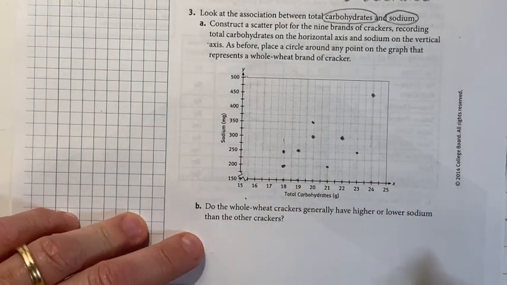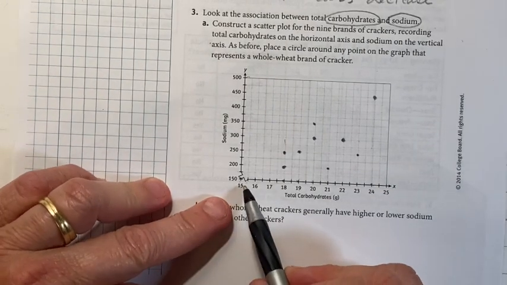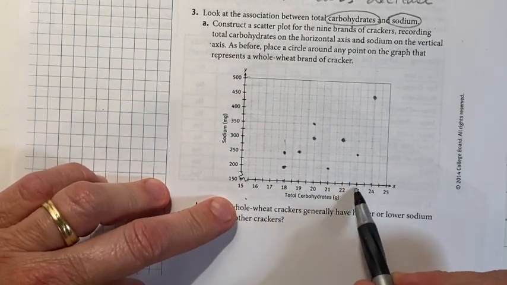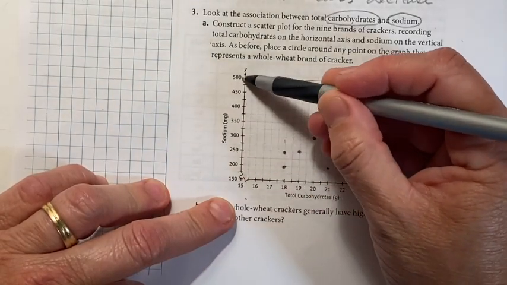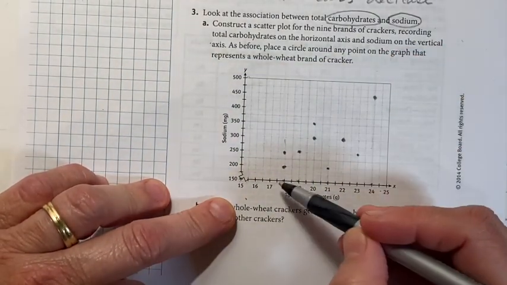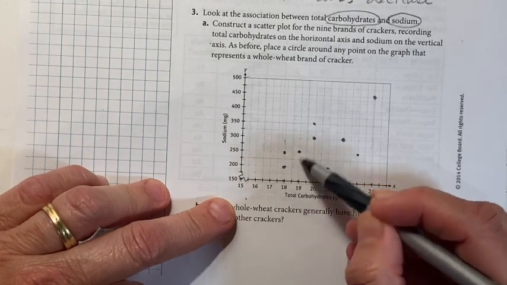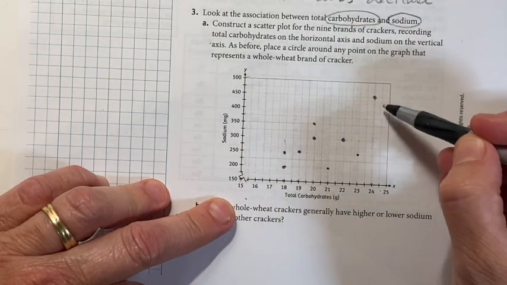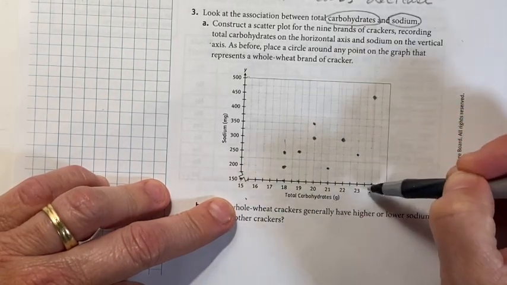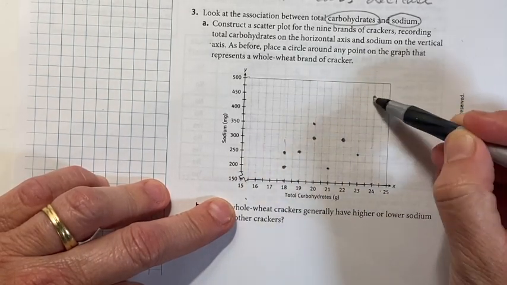If I kind of try and convince myself, I could say, as the carbs are increasing, the total sodium is also increasing, because here, these boxes of crackers are low carb and they're also pretty low sodium. And then up here, this box is high carb and very high sodium.